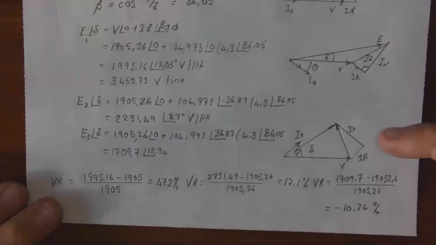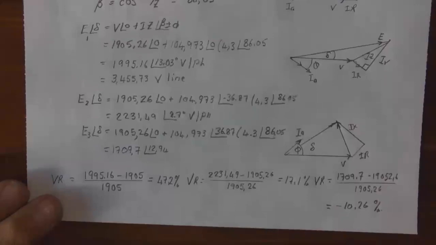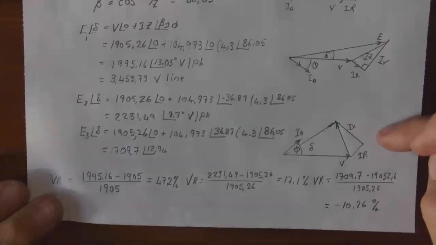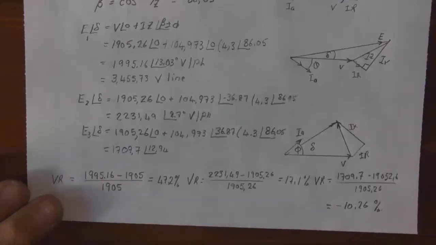And then lastly, for a leading power factor, it is 1905.26 plus 104.973 at an angle of plus 37 times your impedance 4.3 at angle 86.05. That gives us a voltage of 1709.7 at an angle of 12 degrees. And there's your phasor diagram for that condition.